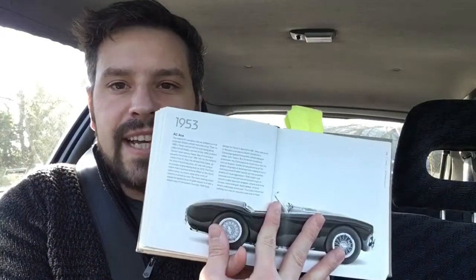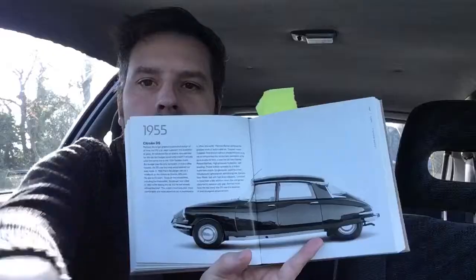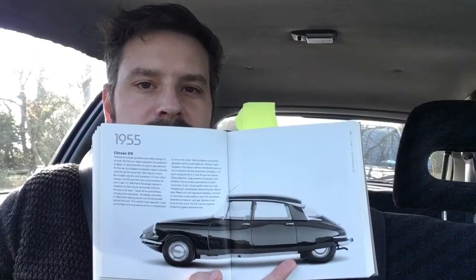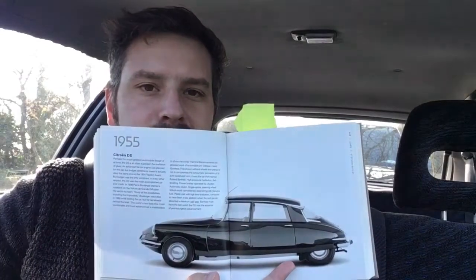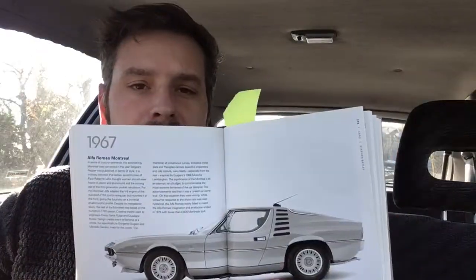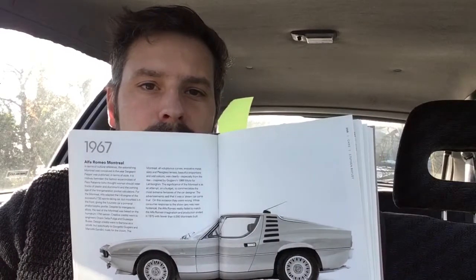Anyway, the rule is A for a consonant and An for a vowel. So here is an AC Ace. Look at that, isn't it a lovely thing? Here is a Citroën DS, or déesse in French, which means goddess. Here is an Alfa Romeo Montreal.